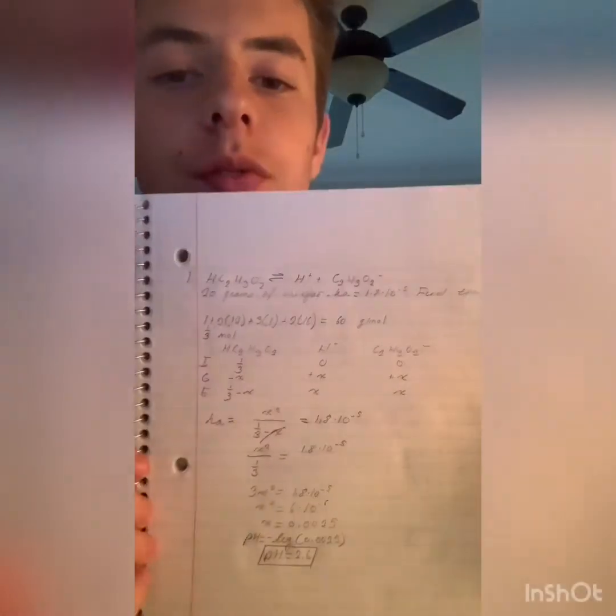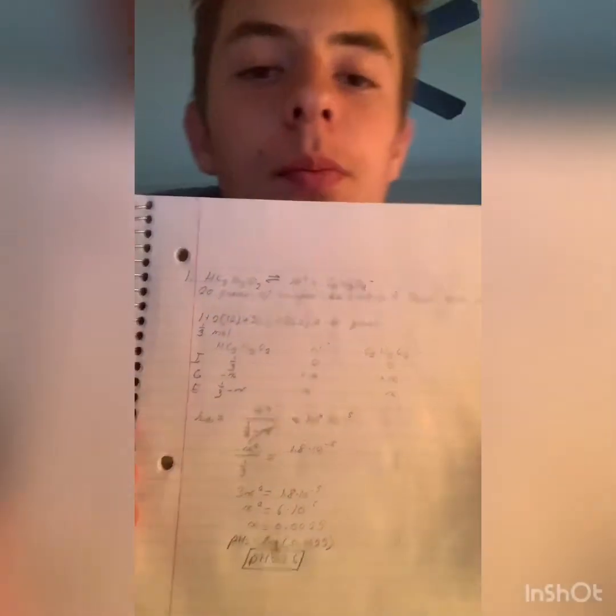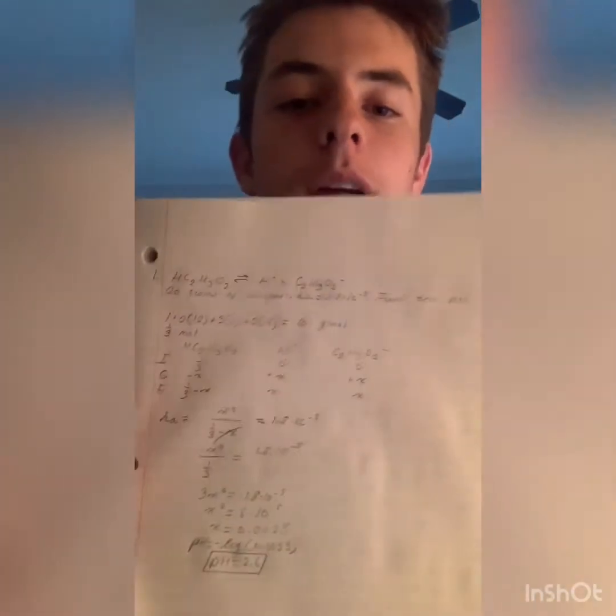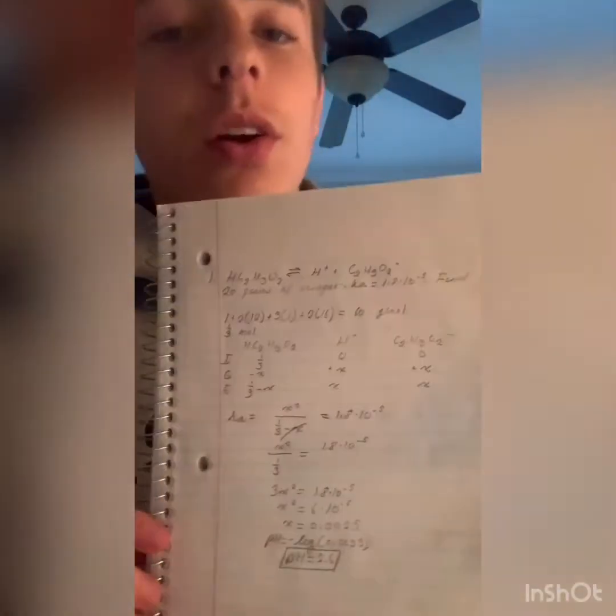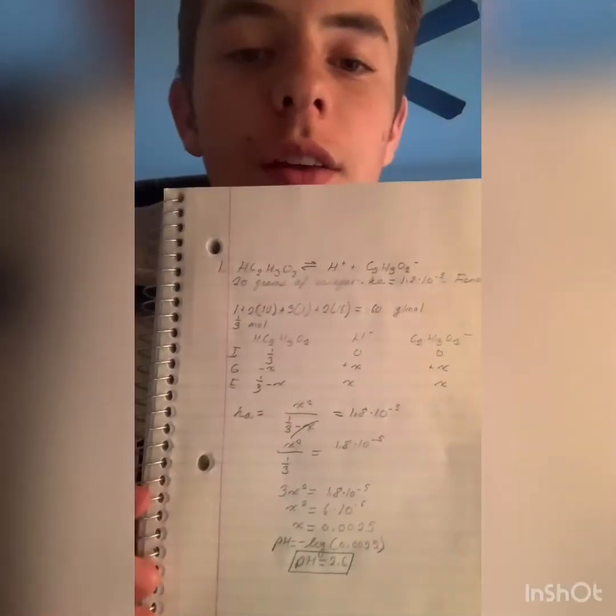All right, so here's problem number one. So we have 20 grams of vinegar, and vinegar is the same thing as HC2H3O2, and that's producing H+ and C2H3O2−. So this equation is in equilibrium, and so we're going to solve for the pH of vinegar in this instance. So we have 20 grams of vinegar, and the Ka is 1.8 times 10 to the negative fifth.